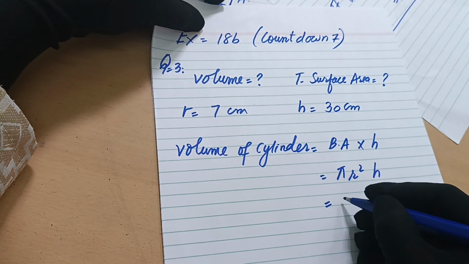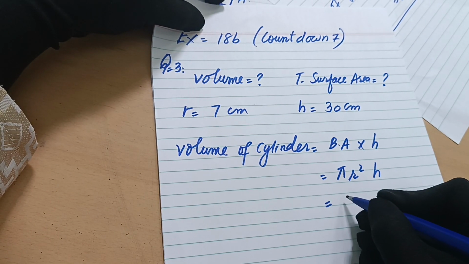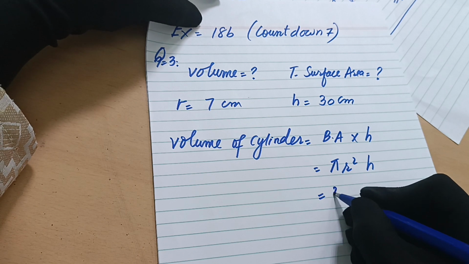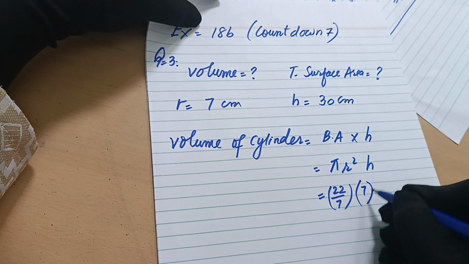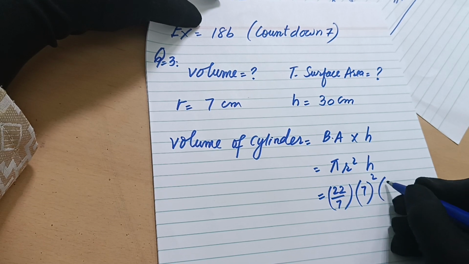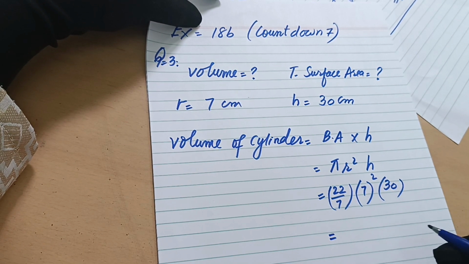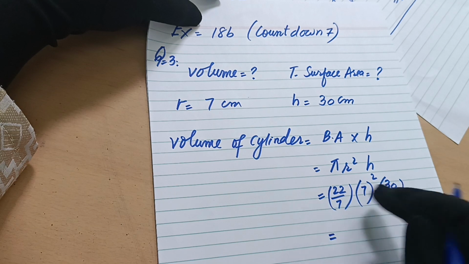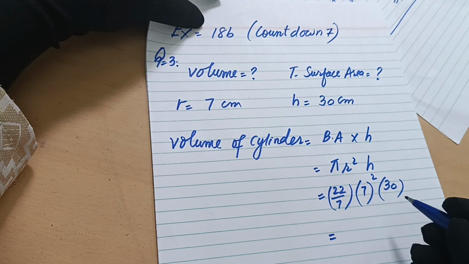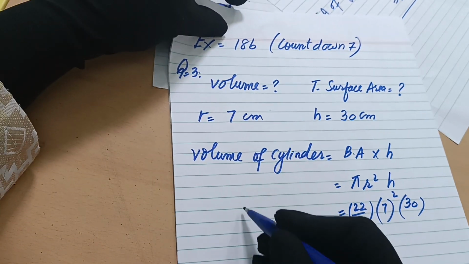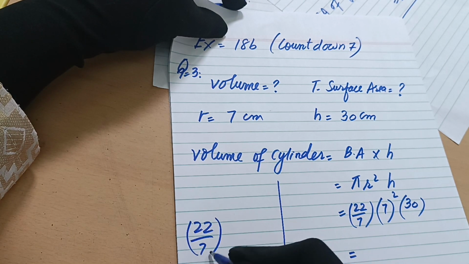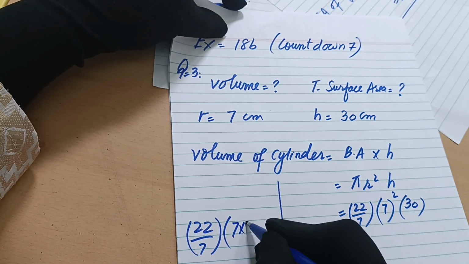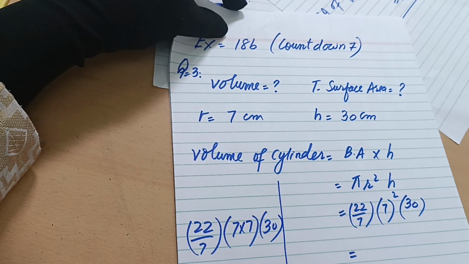Put the value of pi, it's up to you which value you want to put, so you can put 22 by 7 also, 3.142 also, no problem. 7 square, height is 30. You can calculate by calculator also, and you can also do the normal calculation. I mostly suggest the normal calculation, so 7 square means 7 times 7, 30.